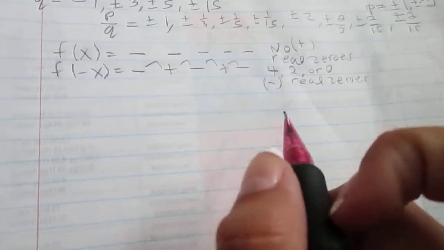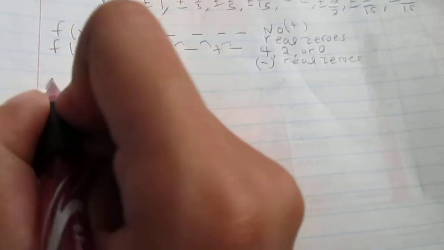Next we can do synthetic division, and we know that there are only going to be negative real zeros, so we can start with a negative number. I'll start with negative 1.